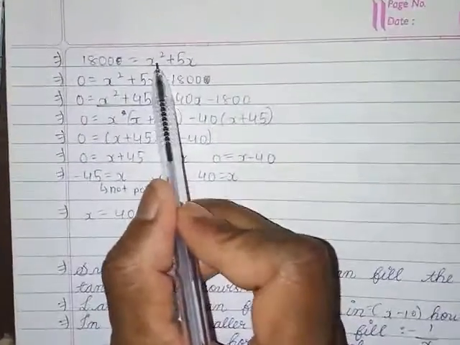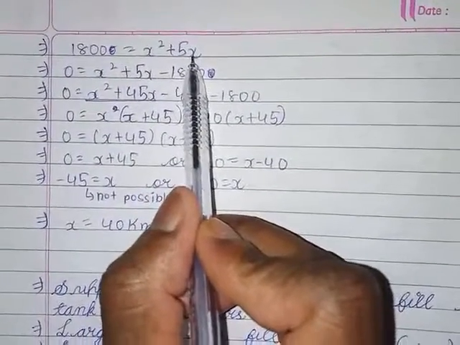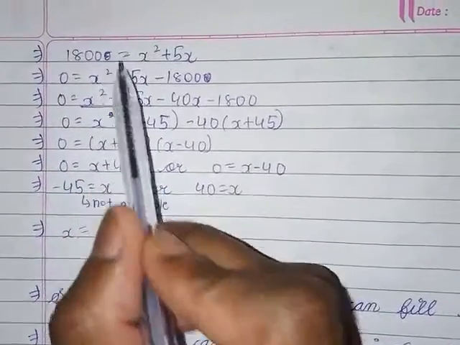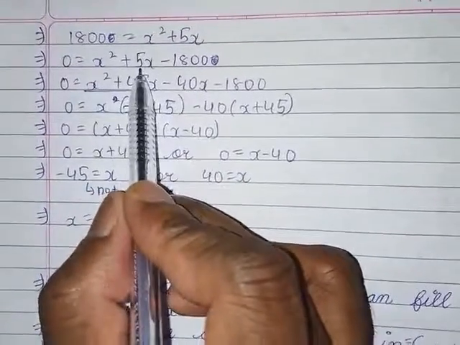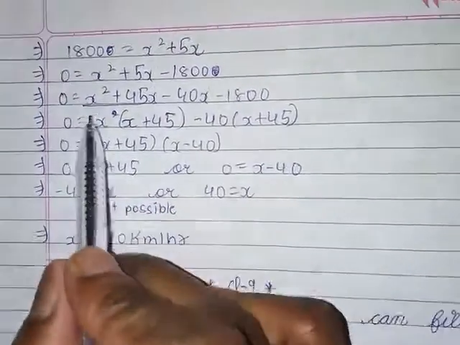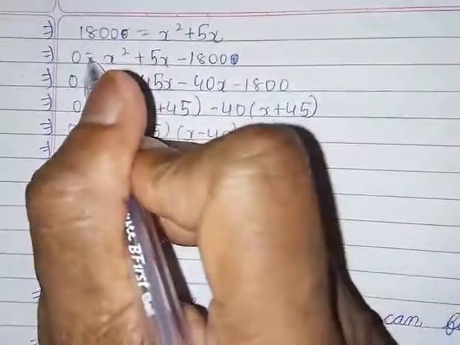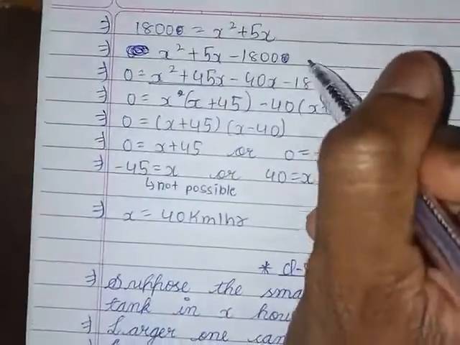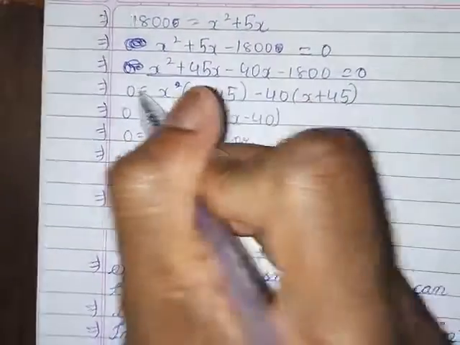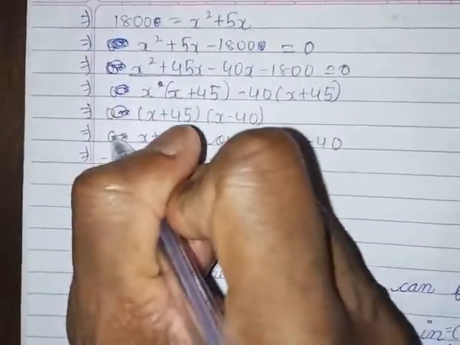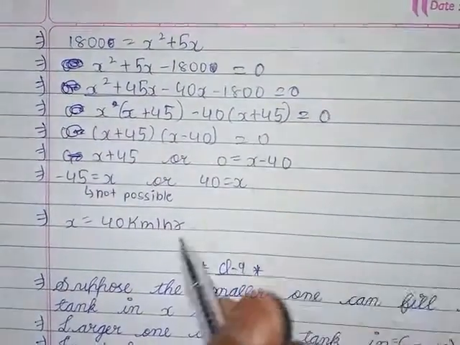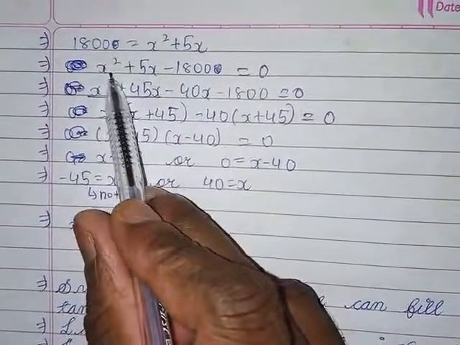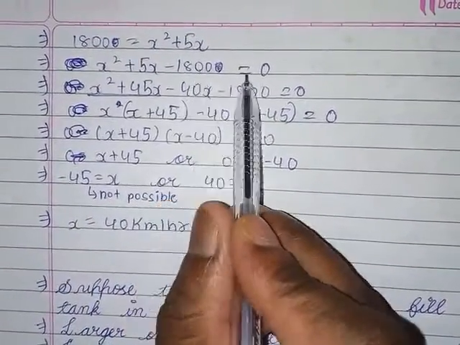So x into x, that is x square plus 5x, is equal to 1800. Bring it inside, so it is equal to 0. So x square plus 5x minus 1800 is equal to 0. You can put 0 on this side; it is better to write it on this side. So x square plus 5x minus 1800 is equal to 0.